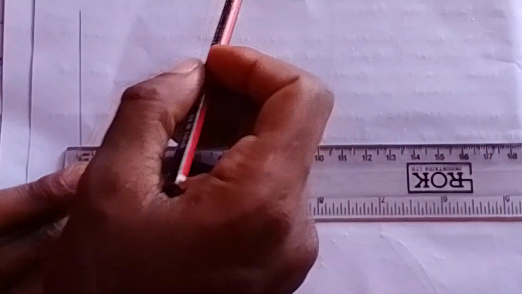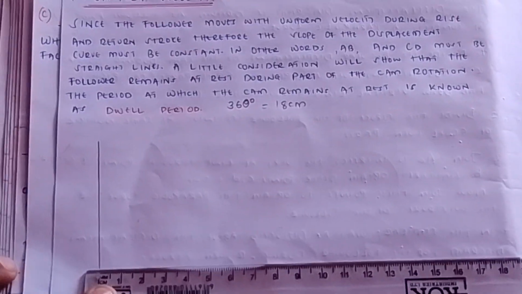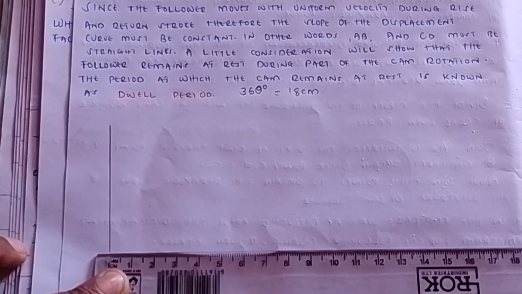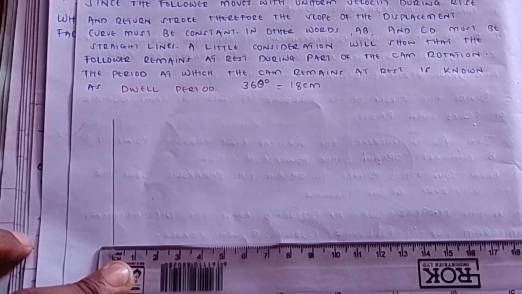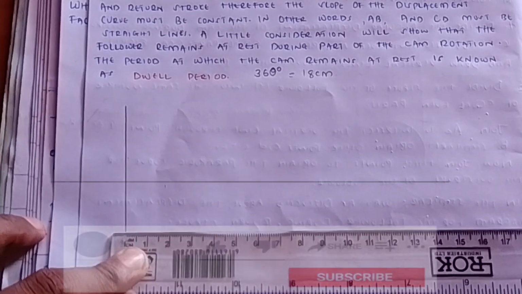That is why we are using this scale, that 360 degrees is equal to 18 centimeters. In some instances, you'll be given values in seconds and minutes. It is for you to think and convert all these measurements and use them in centimeters.